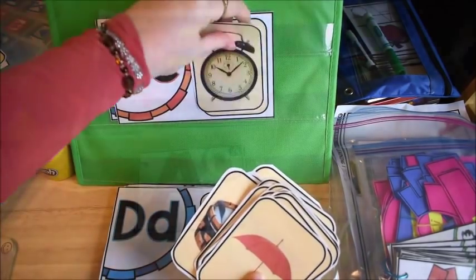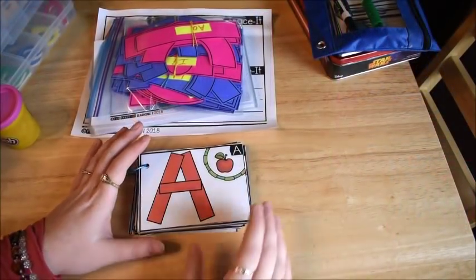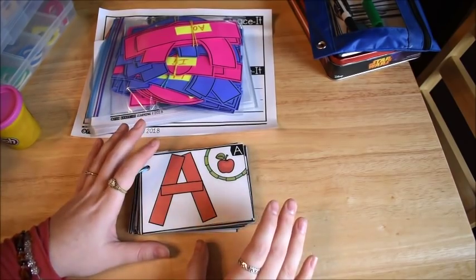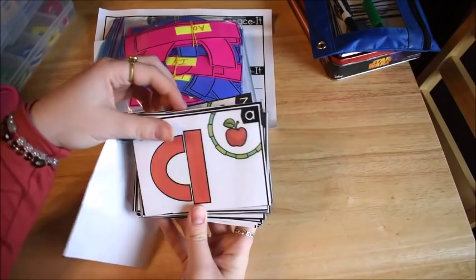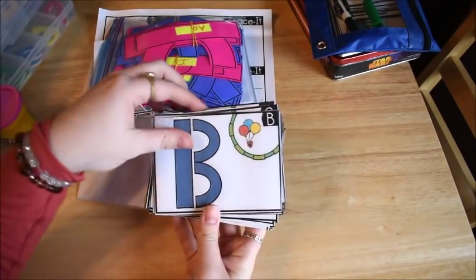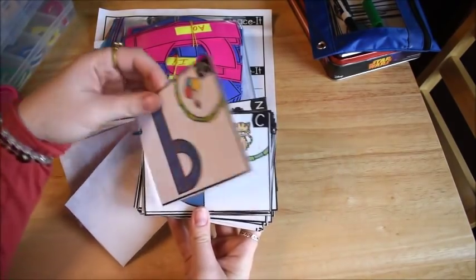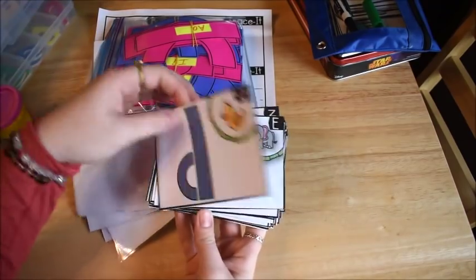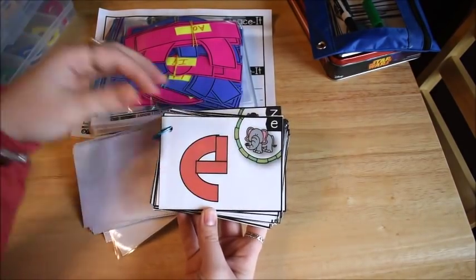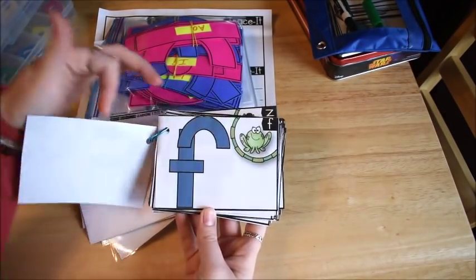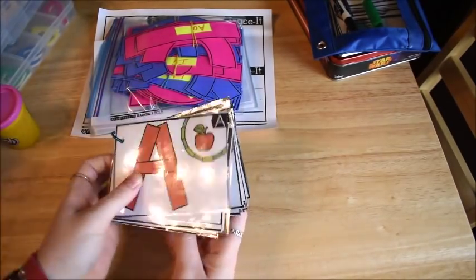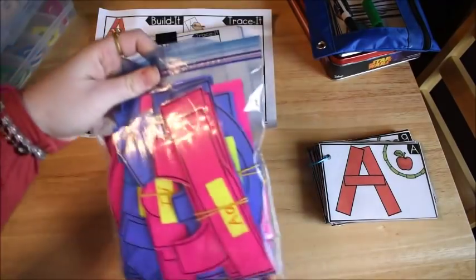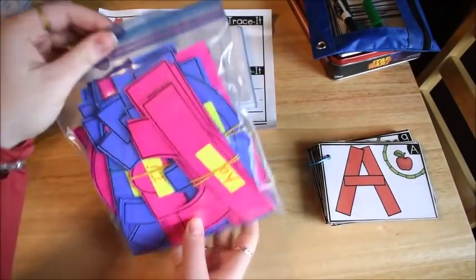There it is. Okay, so this next activity is building alphabet letters. And so one of the things that comes with this, it comes with the alphabet letter building cards that help the kids see how to build the different alphabet letters. So it's got the capitals and the lowercase letters, and then it gives the kids an example of how to build them.